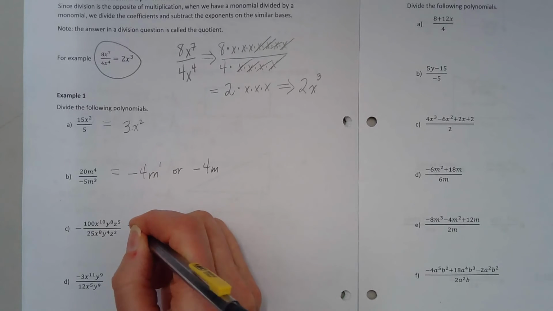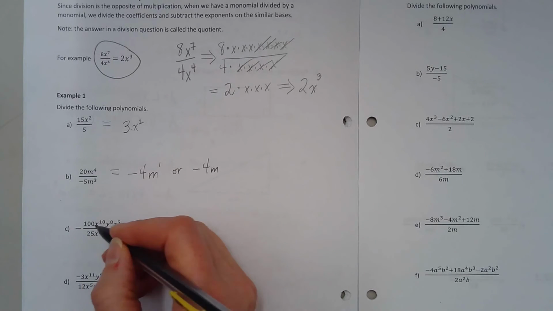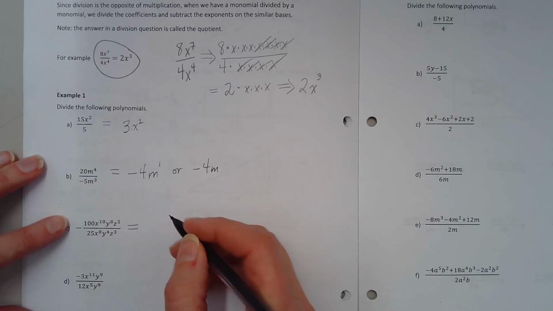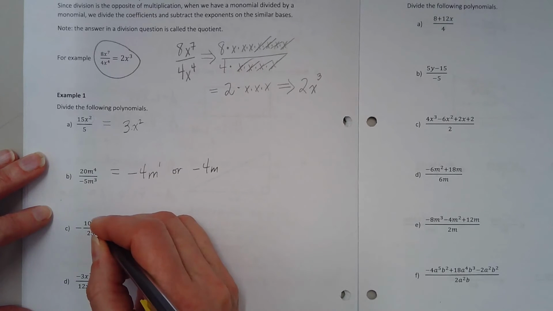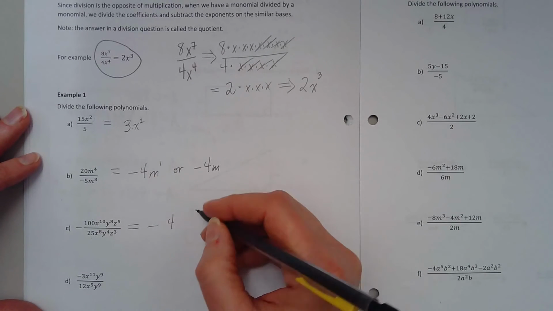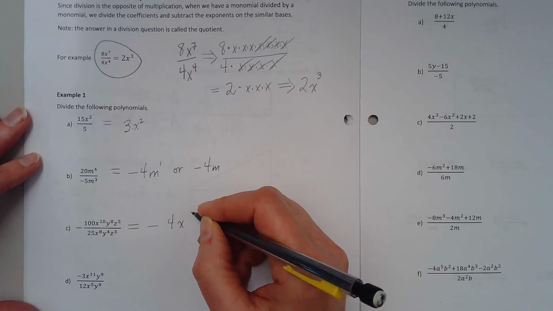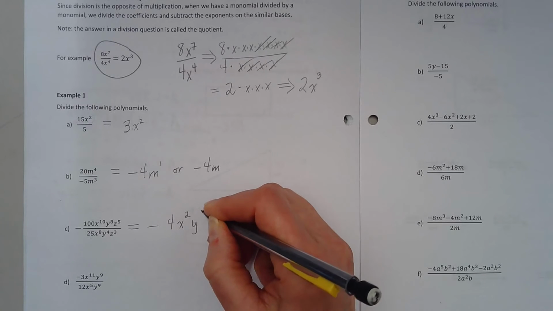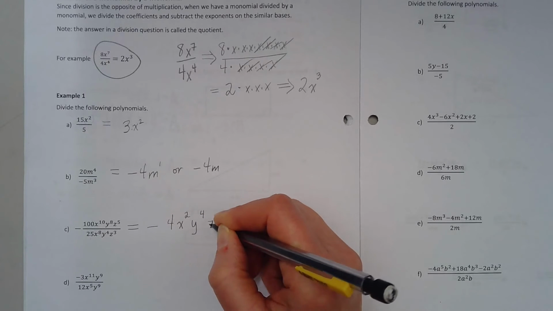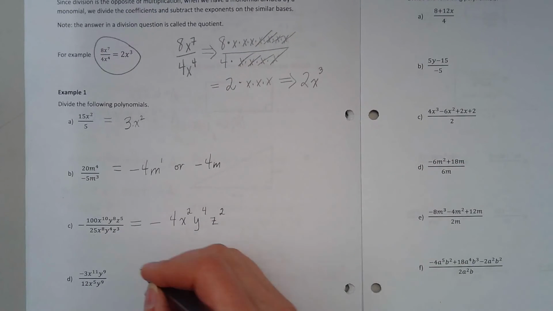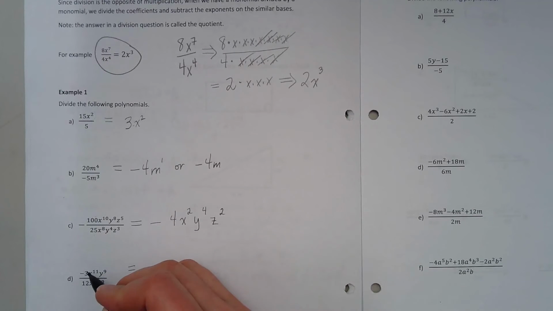It doesn't matter how many variables you have, you go through the same process. This negative sign belongs to the whole fraction, by the way, so it's going to be a negative. 100 divided by 25 is 4. What power will be on the x? What exponent? 2. What about the y? 4. And the z? 2. That's it. Okay, what about this next one? Negative 3 over 12. Can you reduce that in any way?